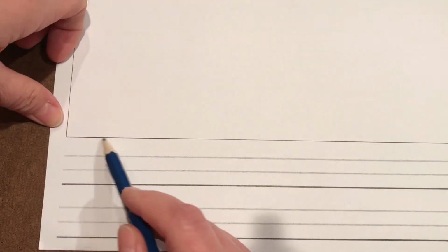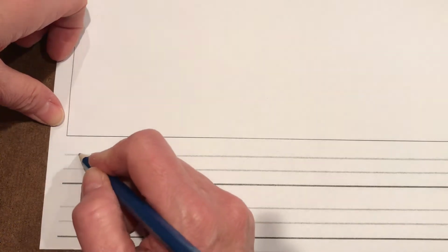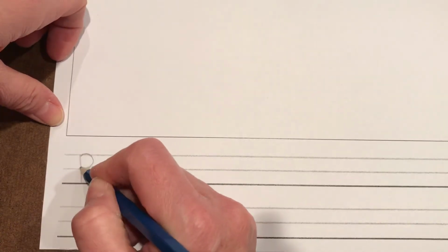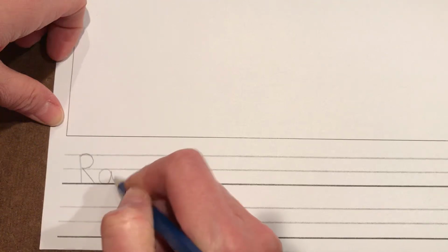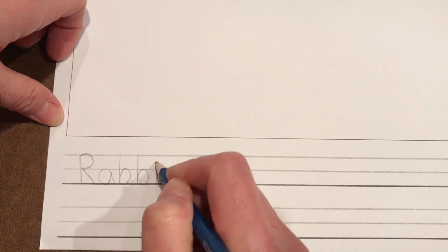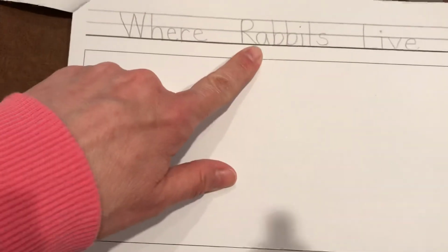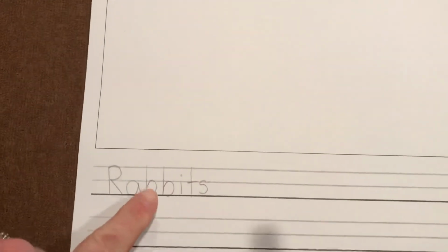Now this line is for the illustrations, so that's not your top line. This line is your top line, so that's the strawberry, vanilla, and the chocolate is this dark one. So I'm going to write my sentence. Rabbits, and I have to have an uppercase R because it begins my sentence. And now here's a chance for you to write your animal name. You should have it in the heading right up here. So just copy your animal name right here.